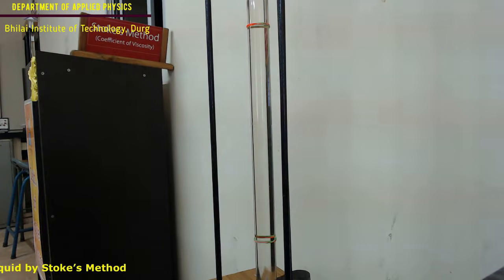By changing the distance, I go on putting the ball inside the tube and find the time taken by the ball to cross a specific distance inside the liquid. That much is the experiment. If you do it properly, you are going to get the proper value of the viscosity of the liquid. So that's all in the experiment. Let us try to see the readings and then calculate the viscosity of the liquid.